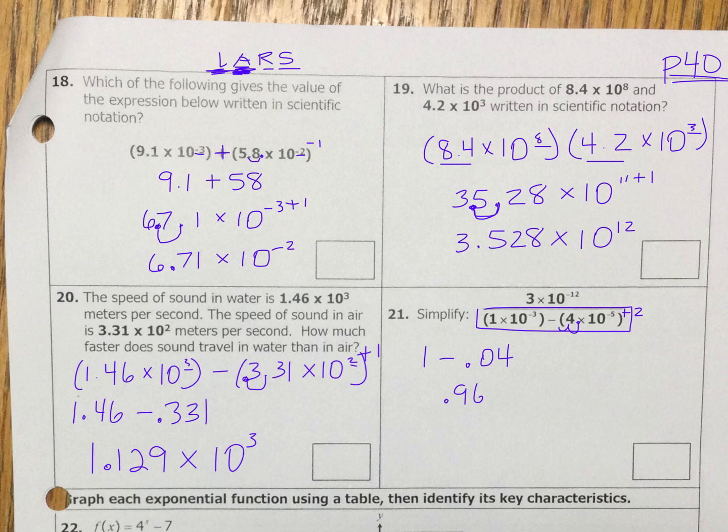Okay, so now I'm going to rewrite some stuff. I'm going to copy the top. 3 times 10 to the -12 divided by 0.96 times 10 to the negative 3. Okay, we know when we divide, we actually divide. So 3 divided by 0.96 gives me a 3.125 times 10. Negative 12 minus negative 3 gives me a negative 9.